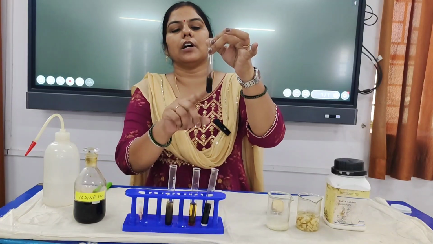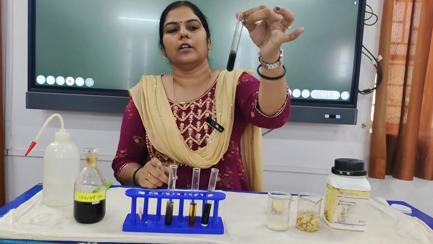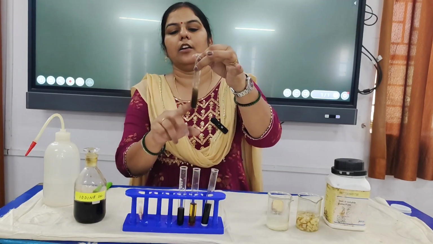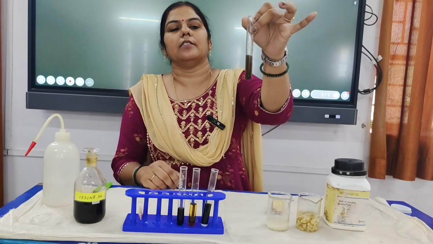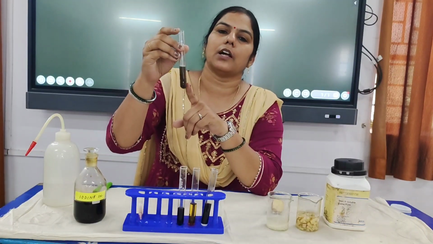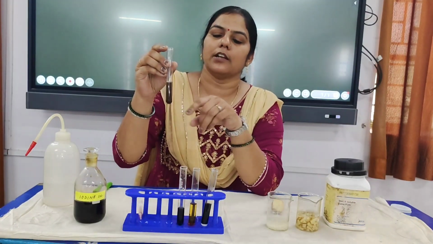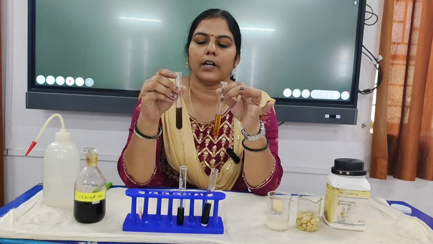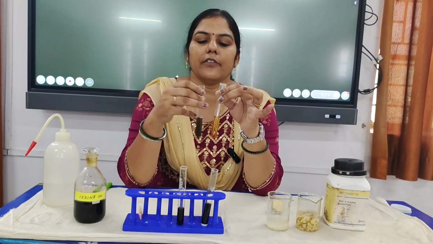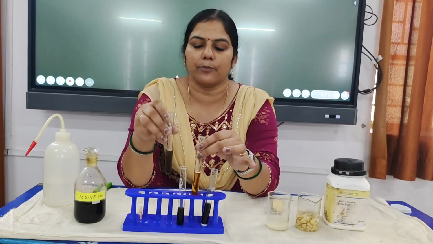And this was the third sample, our rice water. It has clearly turned blue-black, and our fourth tube contained potato water, and this color has also changed to blue-black. However, the presence of starch in potato is less in comparison to the rice water, but we can clearly see the difference in the color of the negative control and our food sample.